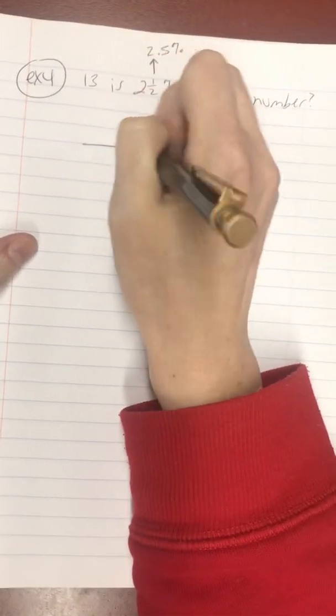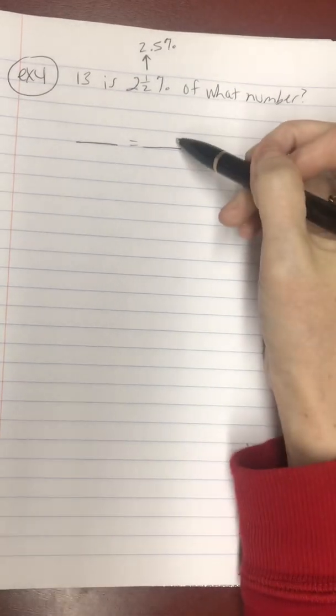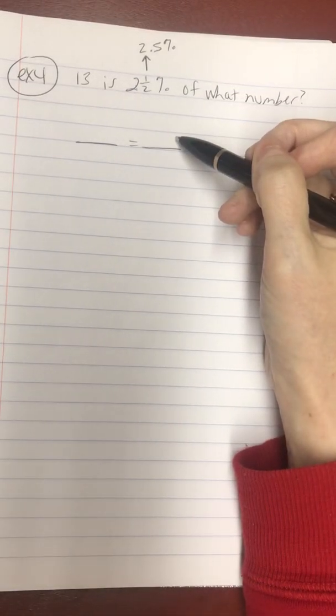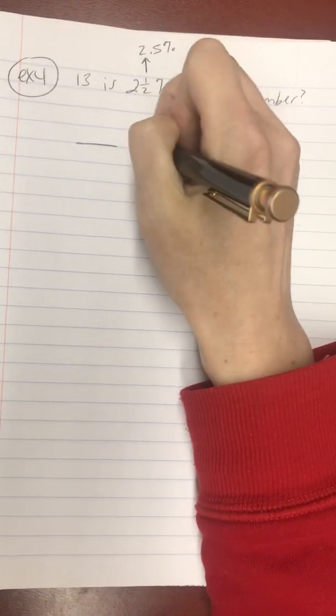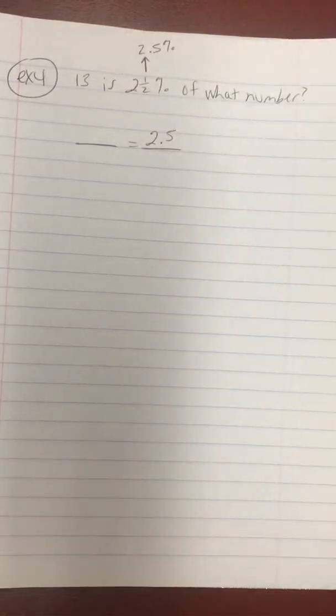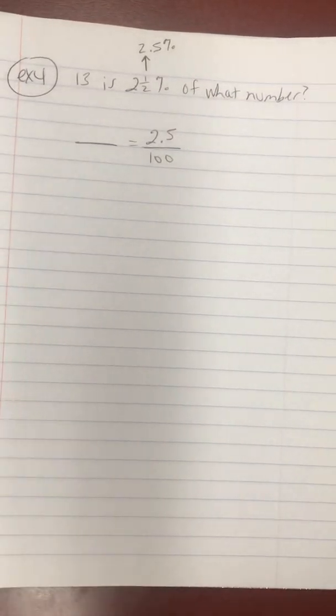As a matter of fact, let's do that right now. The very first thing that we're going to put on the top of this fraction is a percent. So I'm going to put this 2.5 right on top, and then, as always, over 100, always over 100. All right, so 2.5 over 100.